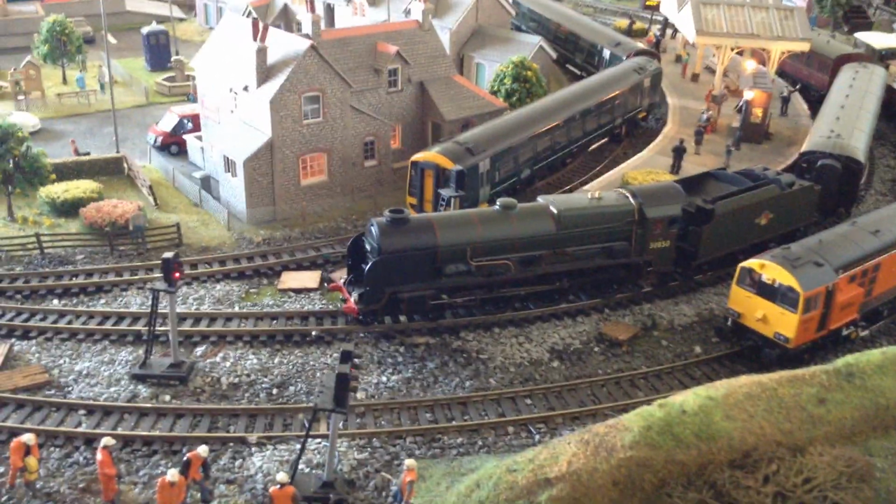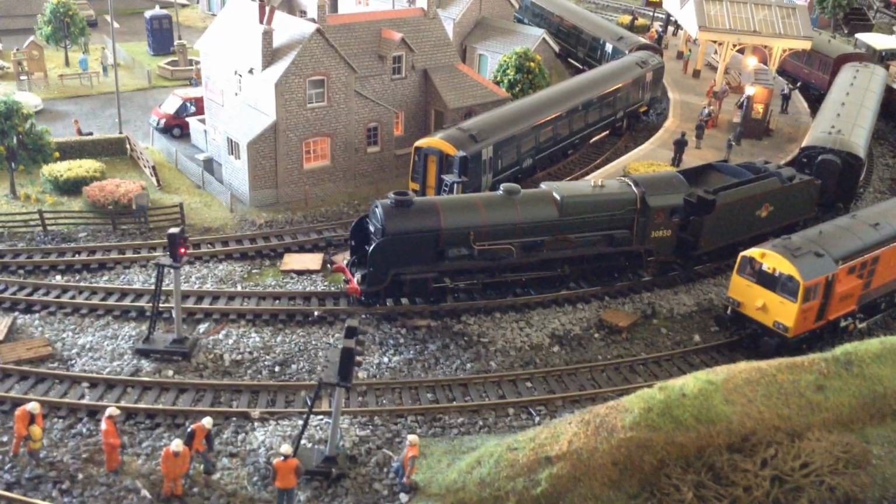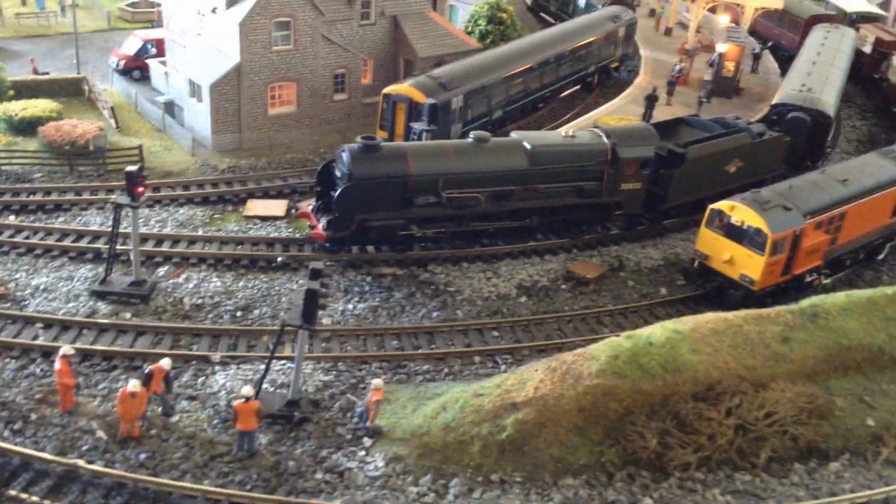Some of these can take me an hour, a couple of hours. I've got some which have taken me over a week to do, because I like to get them in perfect. Platform 2 will be there.